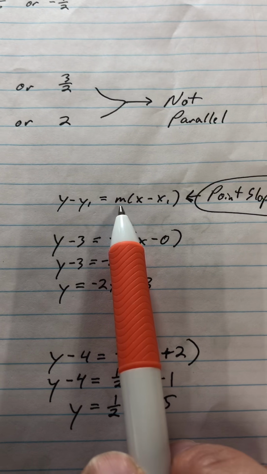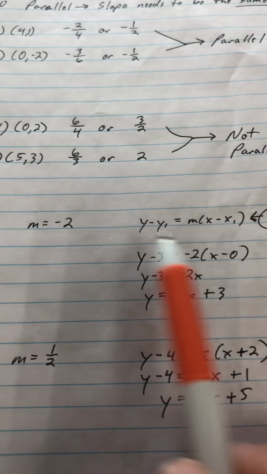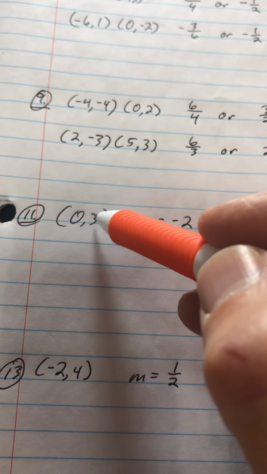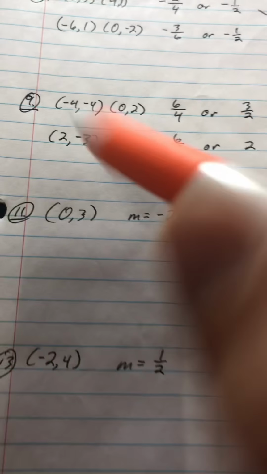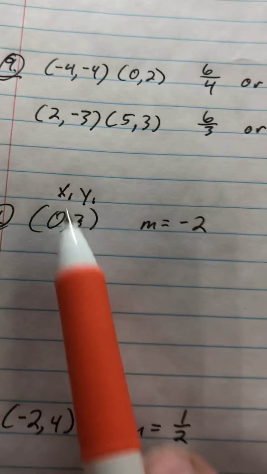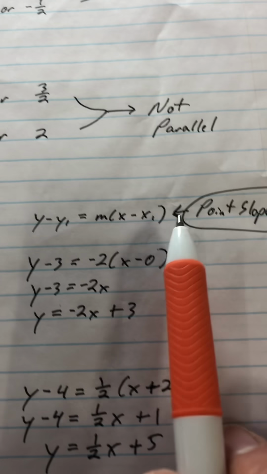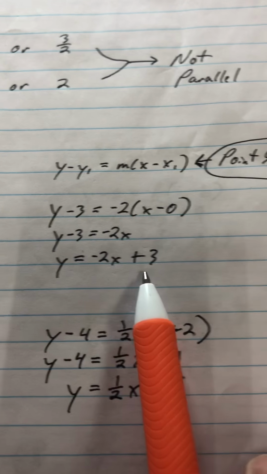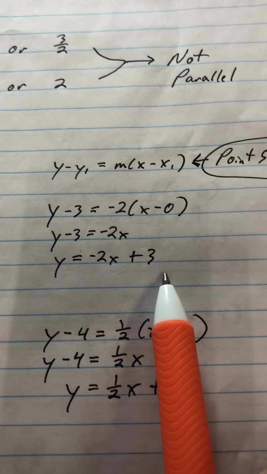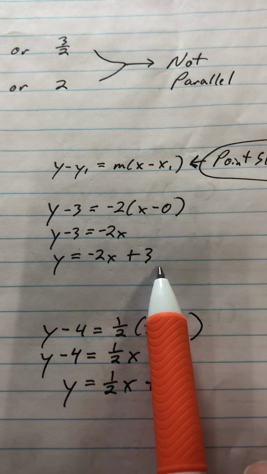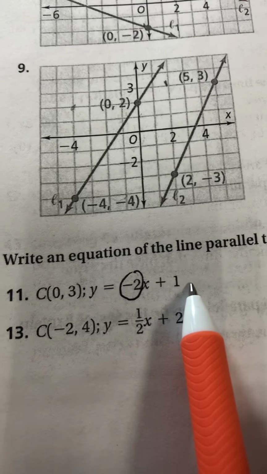And I plug in the point, my x1 and my y1. These are my sub 1, sub 1, okay? So this is my x, this is my y, and I plug them in where you see them, and I work out the equation to where it becomes slope-intercept form. This is the equation of a line that is parallel to this line and contains these points.